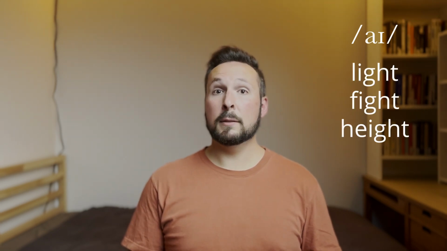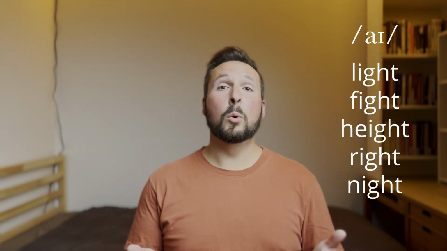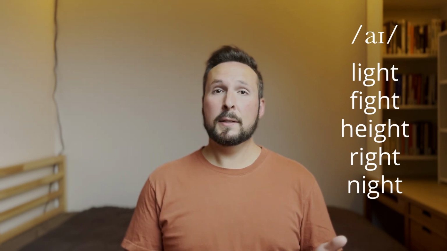For words where GH doesn't make a sound, we have 2 common categories. We'll call one the I group. These are words that end in T and have a GH in the middle that isn't pronounced. Words in this group include light, fight, height, right, and night. A word like these, but without the T on the end, is high.